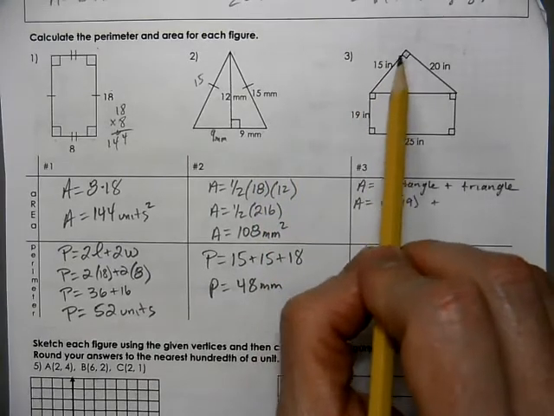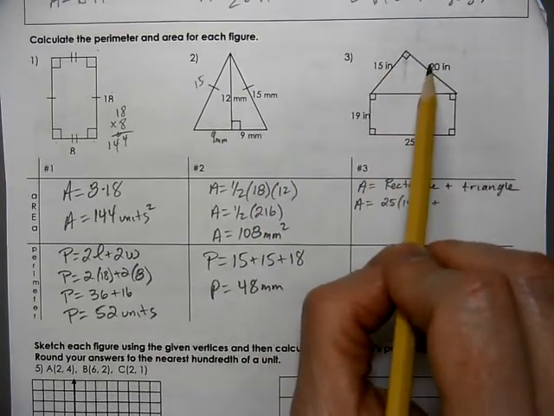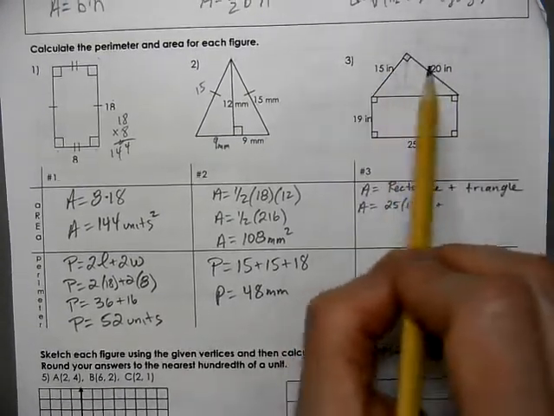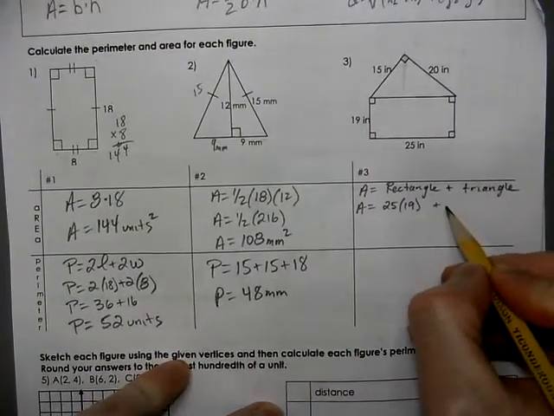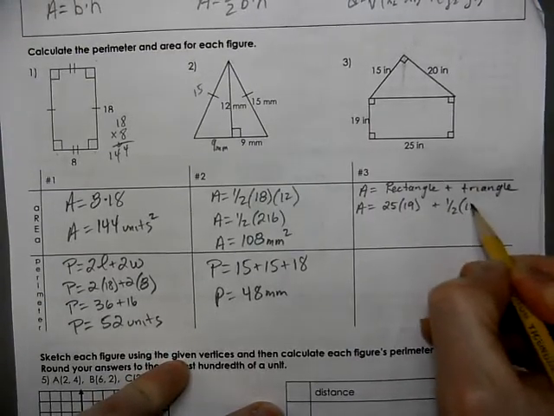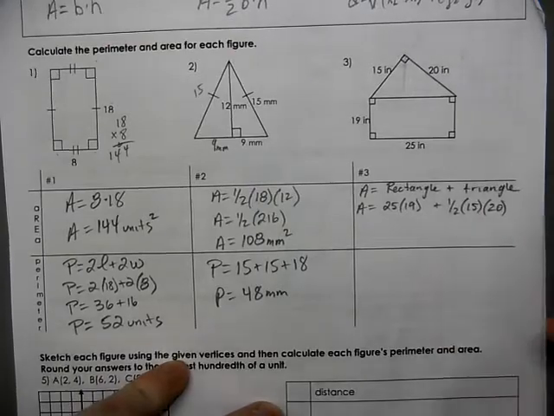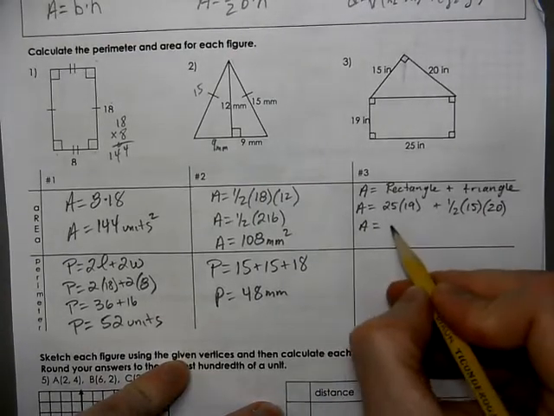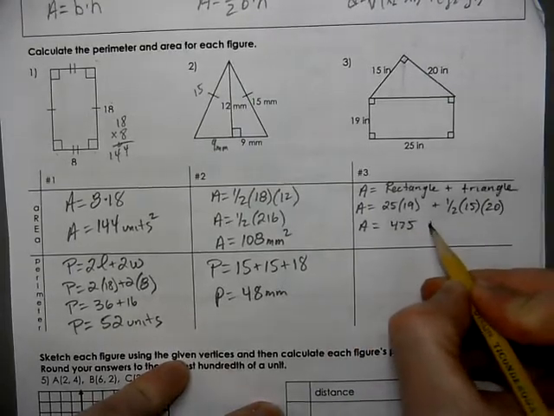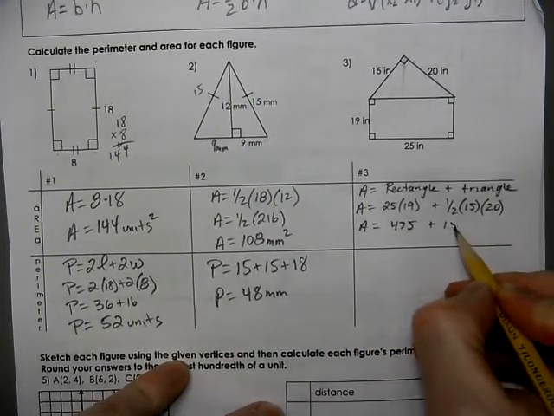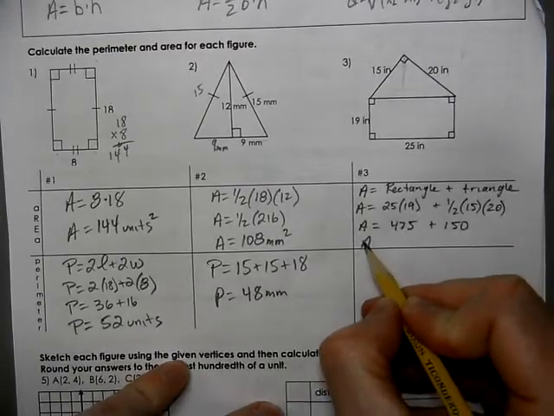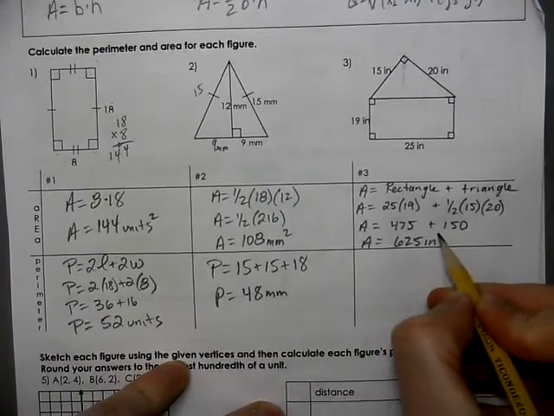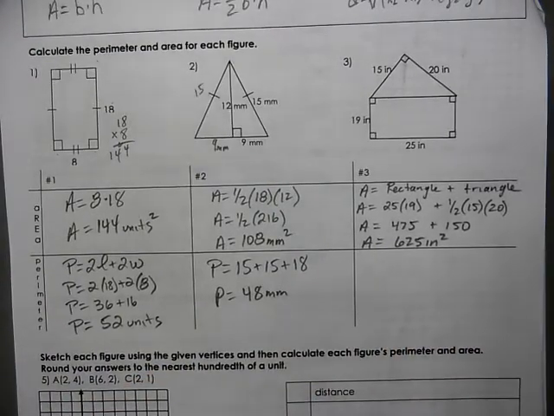Well, this square indicates that these two sides are perpendicular. So you could use one of these for the base and one of these for the height. So we're going to say half of 15 times 20. So that's going to come out to be 475 plus 150. So we have 625. These are inches squared, or square inches.